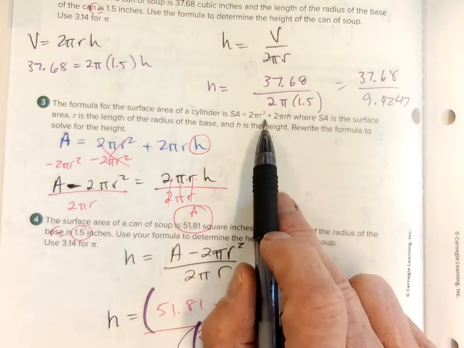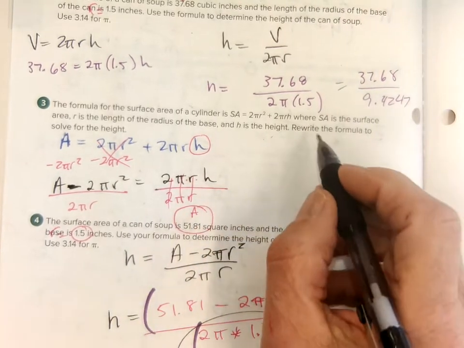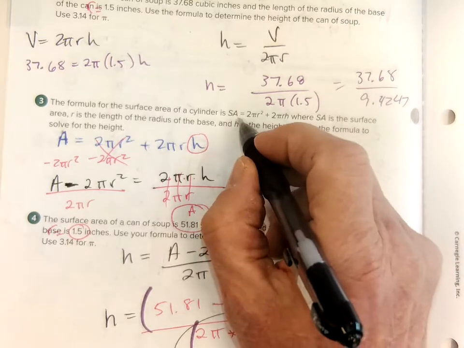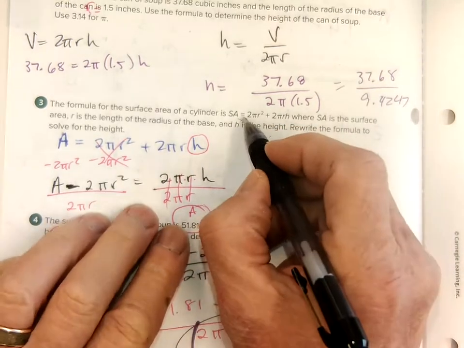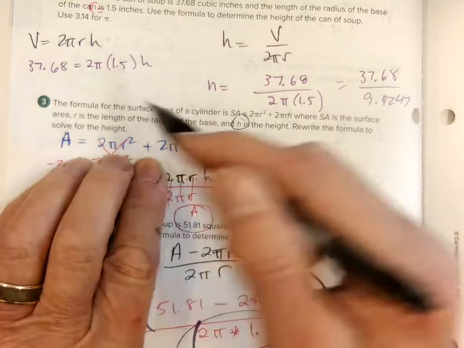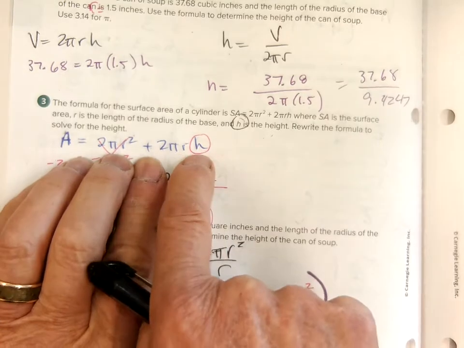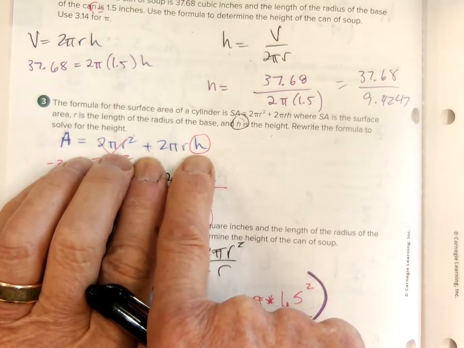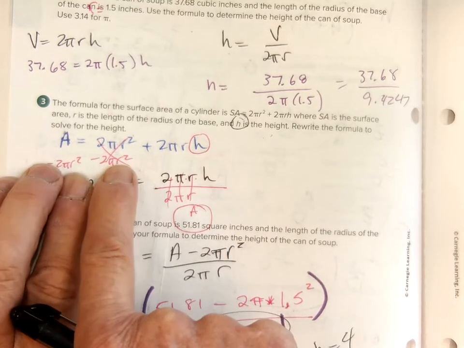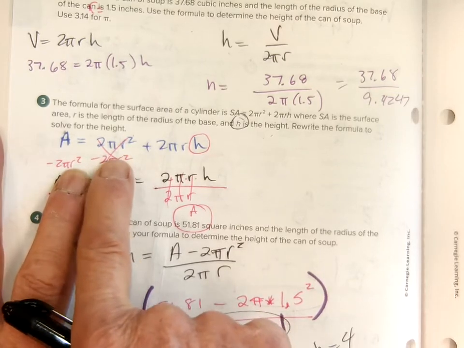It's 2 pi r squared plus 2 pi r h. And so the same thing, we want to solve for the value of h, okay? We want to find h, so we're looking for h. Again, I wrote it down. A for surface area is equal to 2 pi r squared plus 2 pi r h. And if I'm solving for h, then to solve it, I just went through and first I went minus 2 pi r h. I'm sorry, minus 2 pi r squared from both sides.